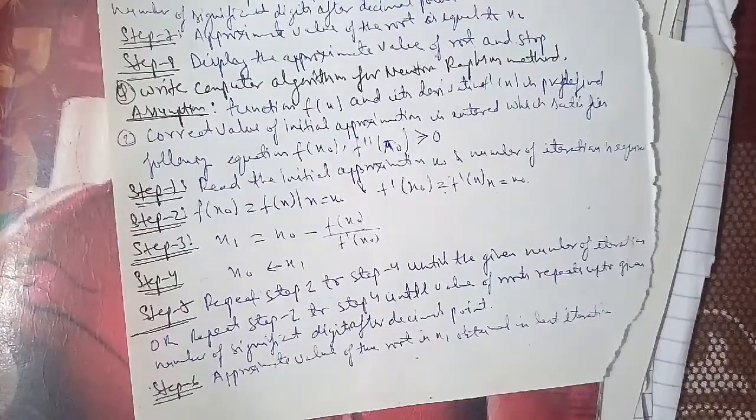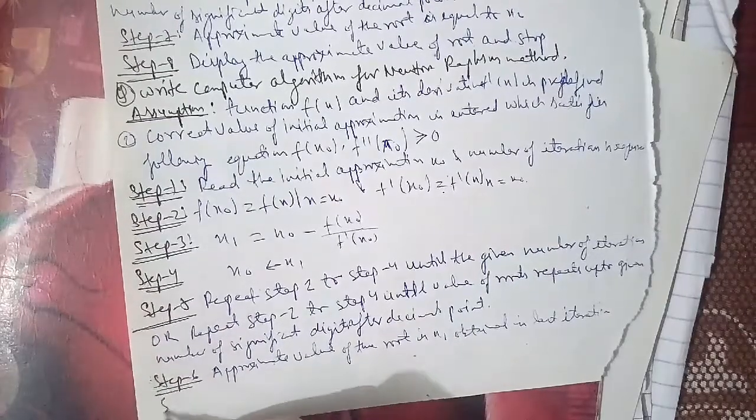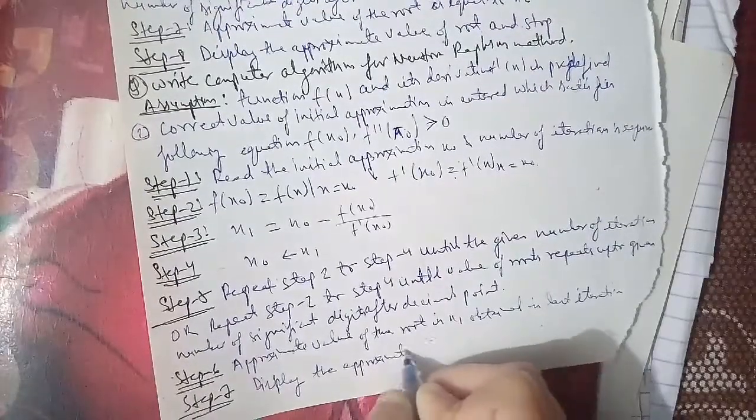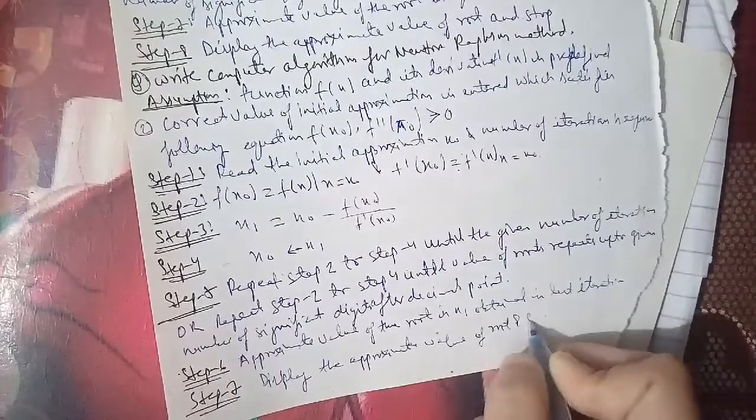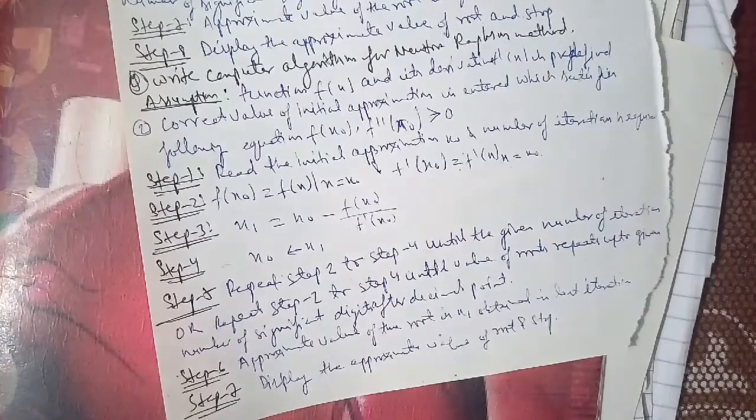And for step 7, display the approximate value of root and stop. That has been the 7 steps for the Newton-Raphson method. Now further we'll discuss the short answer questions, that is of 2 marks, which are important. So we go ahead with the same.